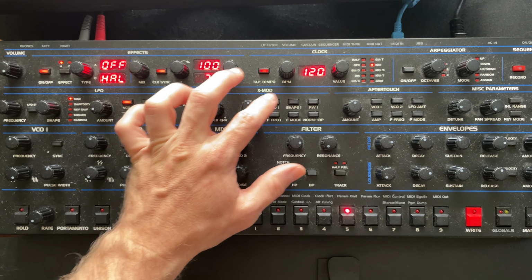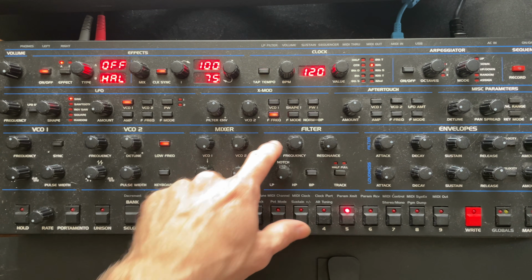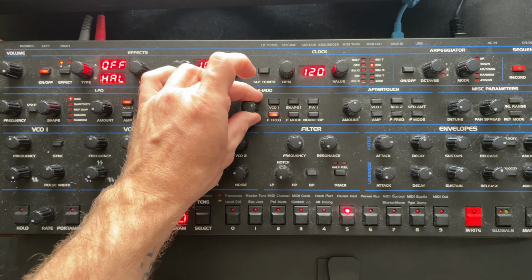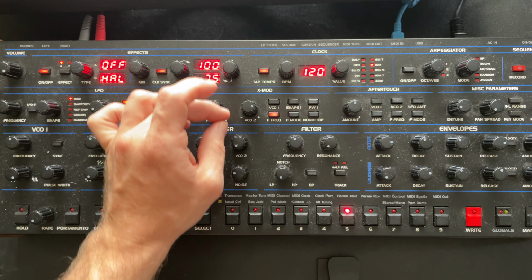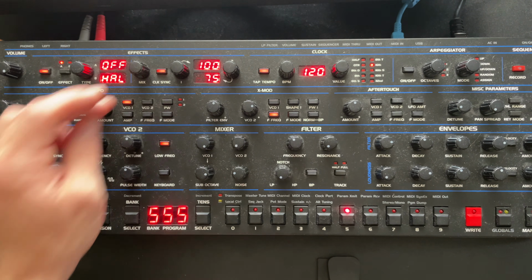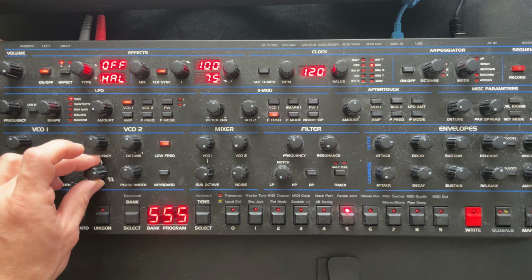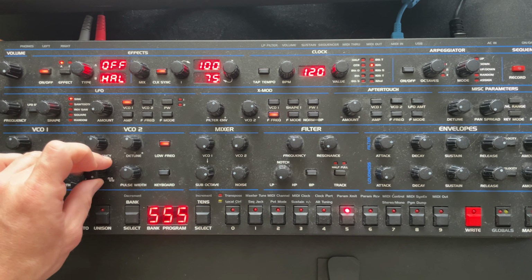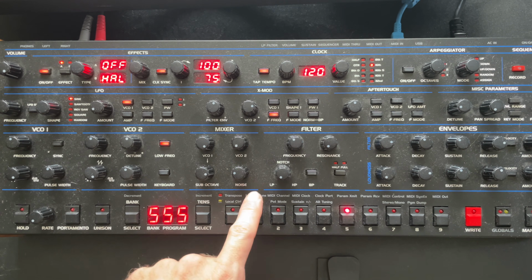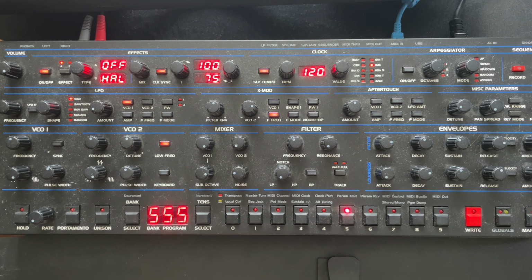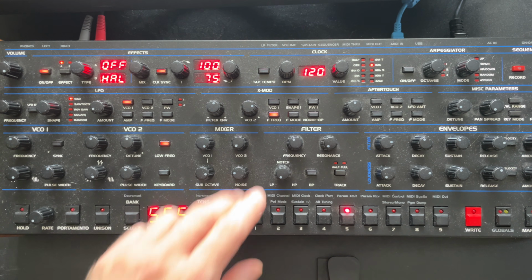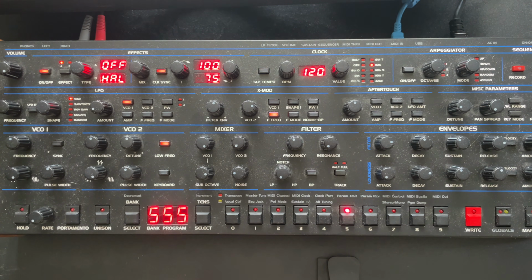Filter frequency works the same way. We are just assigning an oscillator to the filter frequency. All right, and we can control the shape. The really cool thing about this is that, because we have 6 oscillators inside, they don't have to be synced.